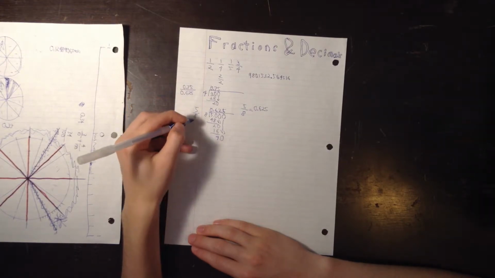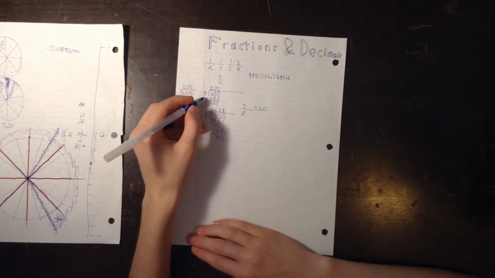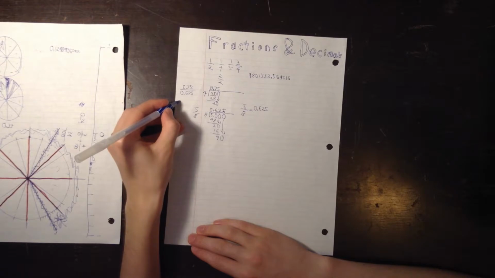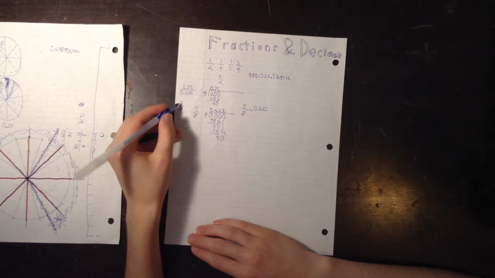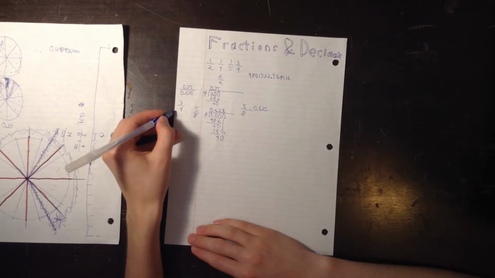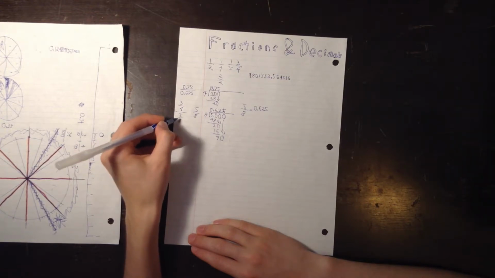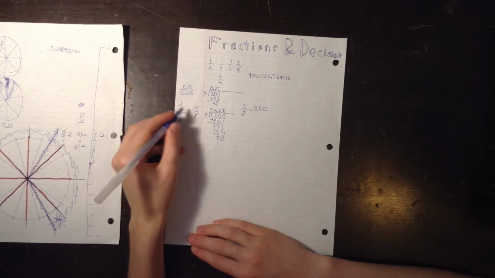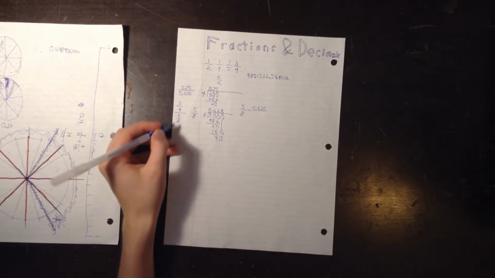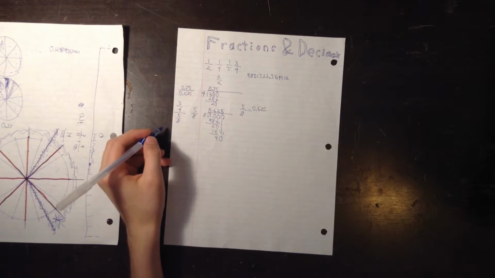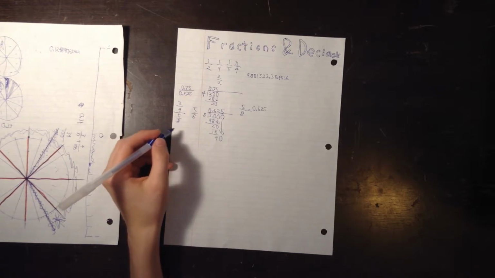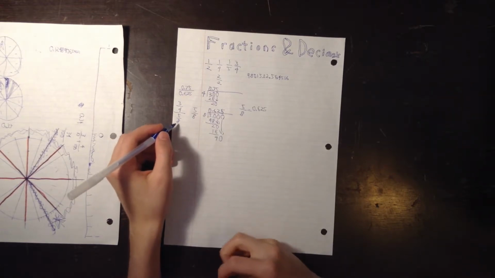Like, let's say you wanted to take this original 3/4, and you wanted to divide that by 5/8. You could even do that. And then there's ways to figure out what number that is, and all kinds of stuff like that. But that's more complicated than we're getting into right now.